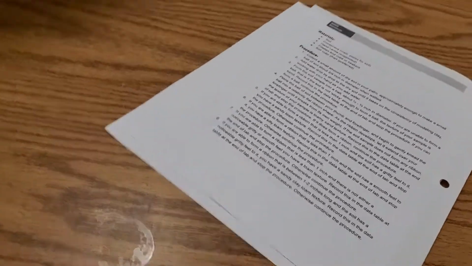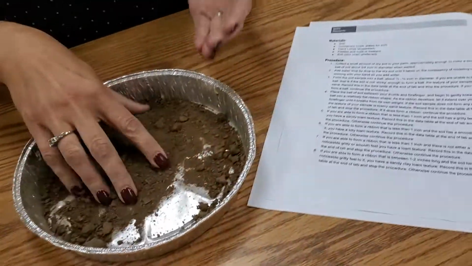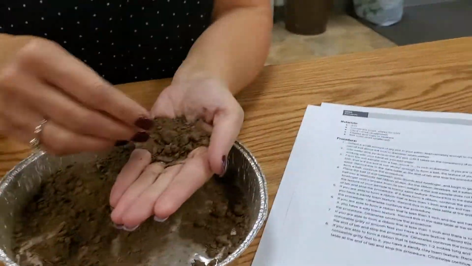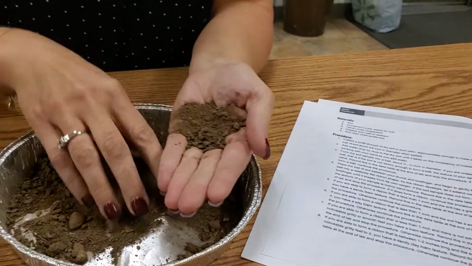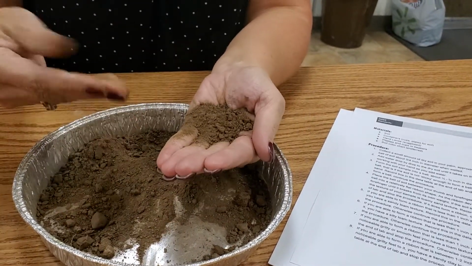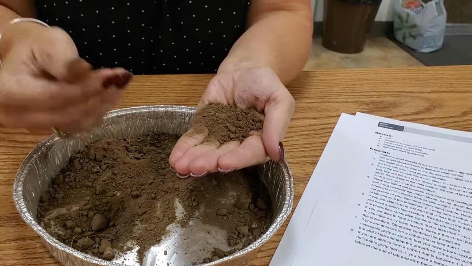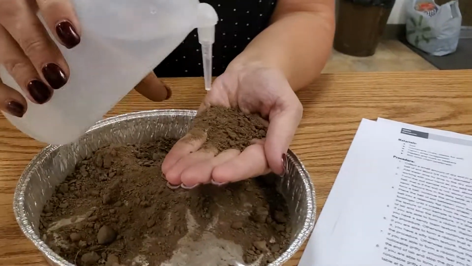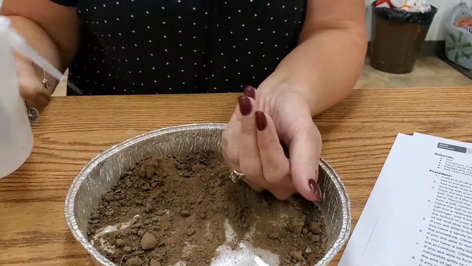So we're going to go to the soil, get the rocks and main debris kind of out of there. It's very soft. That's something to know. We're going to go ahead and add some water to it.